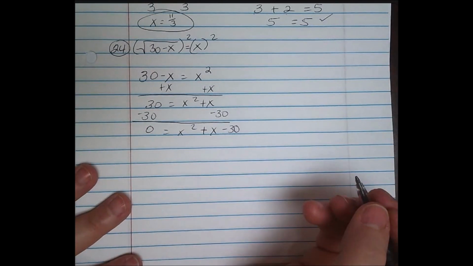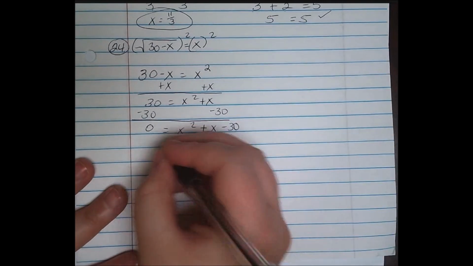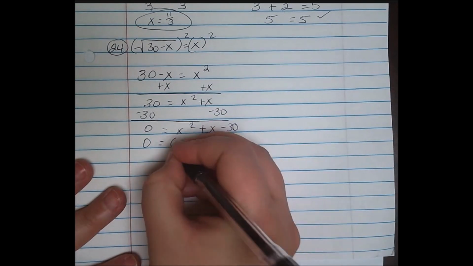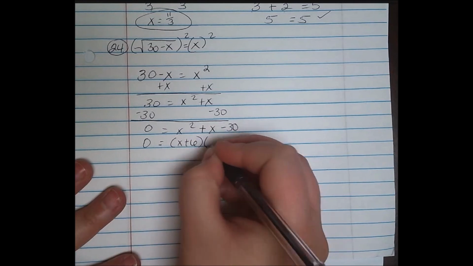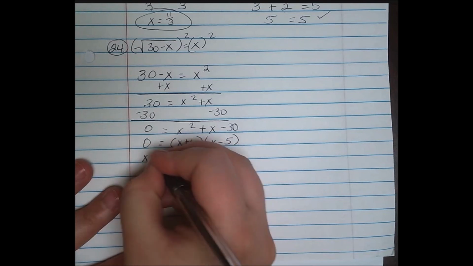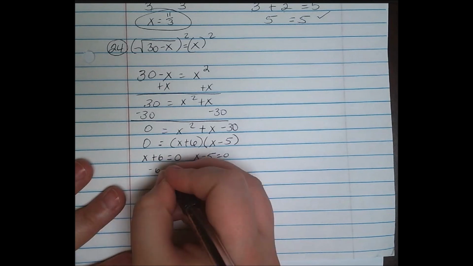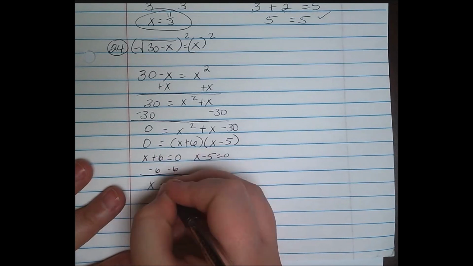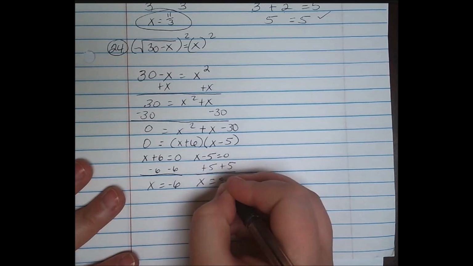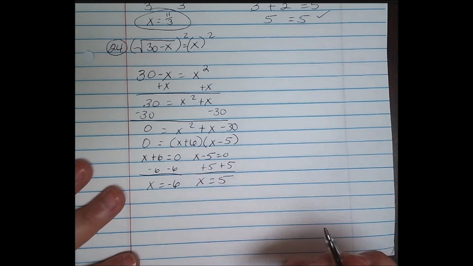So now we can solve this. Let's see if factoring will work. So x squared plus x minus 30. We can factor that to be x plus 6, x minus 5. Set them both equal to 0. And solve. So you get answers of -6 and +5. So we have to check both of these answers.